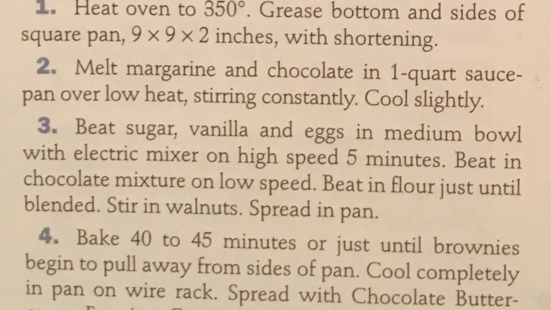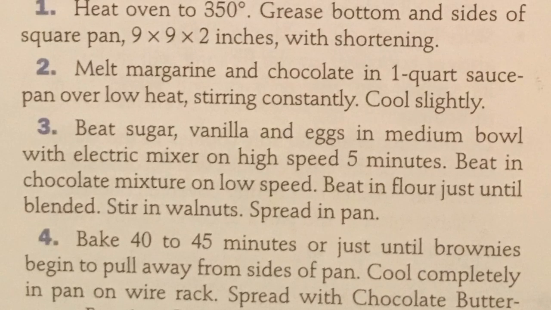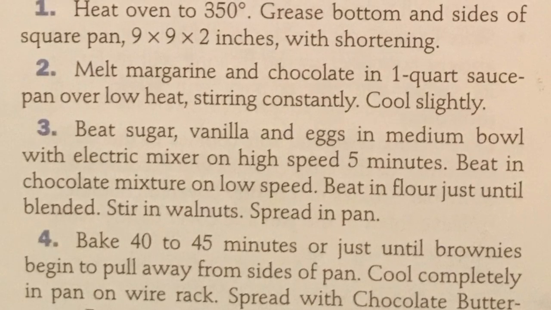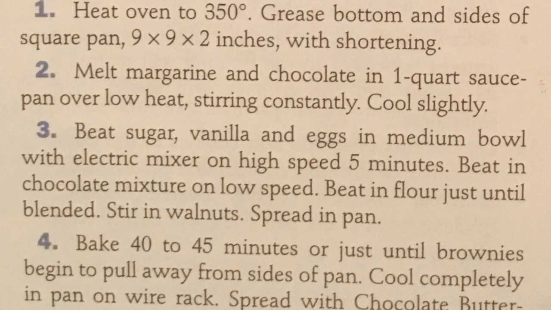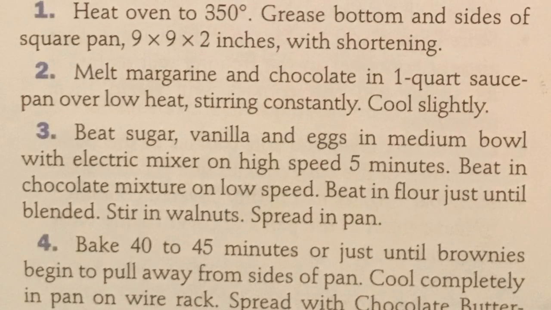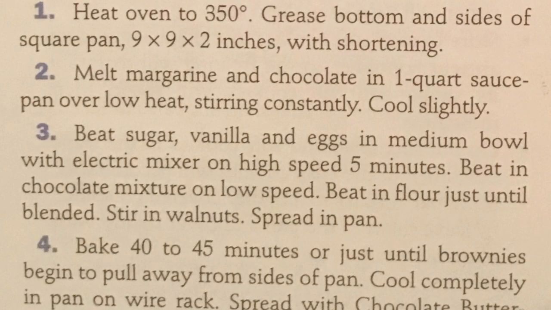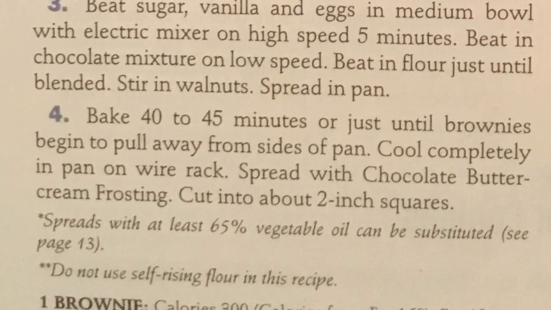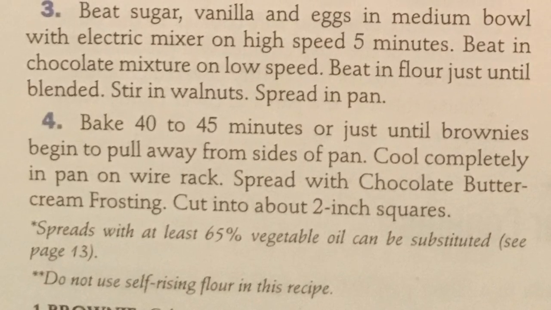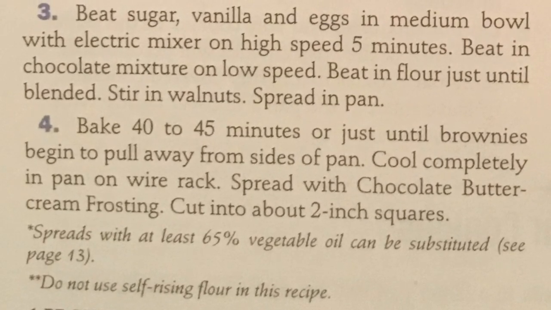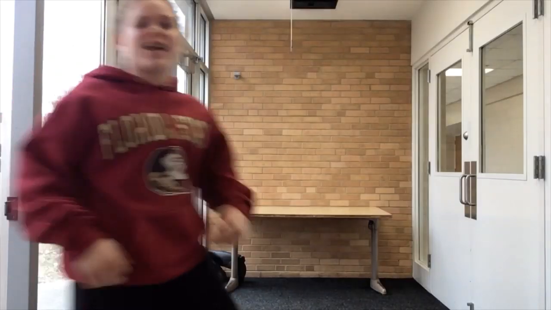Next, beat sugar, vanilla, and eggs in a medium bowl with an electric mixer on high speed for 5 minutes. Then beat in chocolate mixture on low speed. Then beat in flour just until blended. Stir in walnuts if you had them, and then spread in pan. Bake 40 to 45 minutes or just until brownies begin to pull away from sides of the pan. Once you take them out, you can add chocolate frosting if you want to, and then they'll be ready to go. And that's how you make our winning homemade brownies.